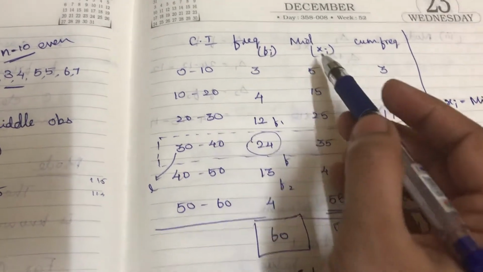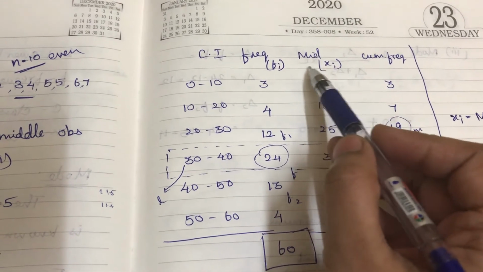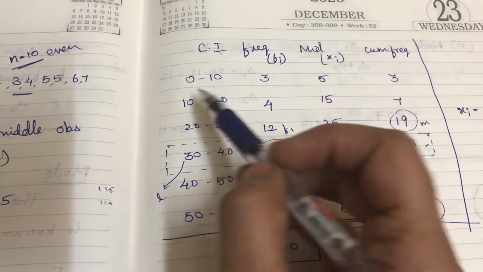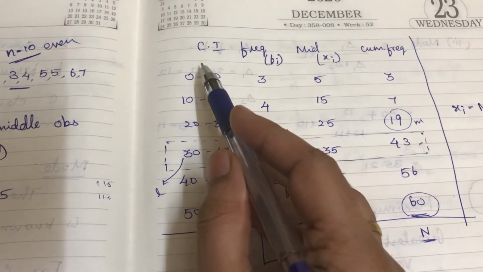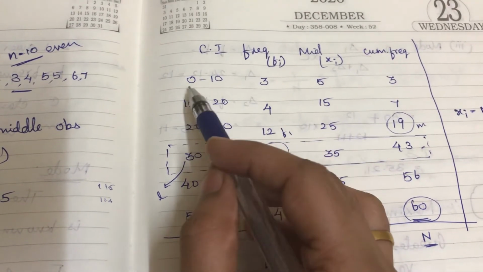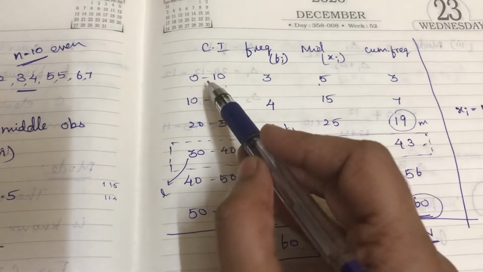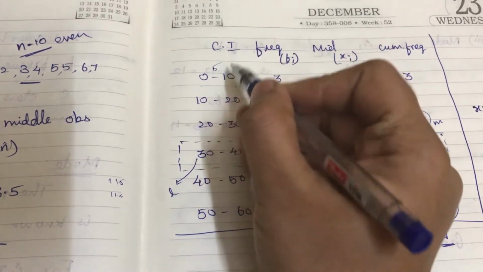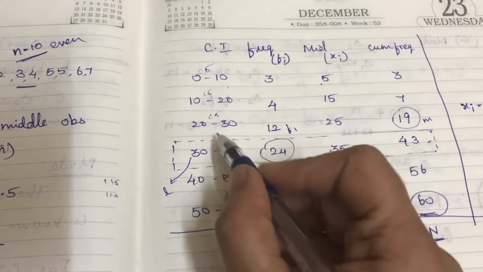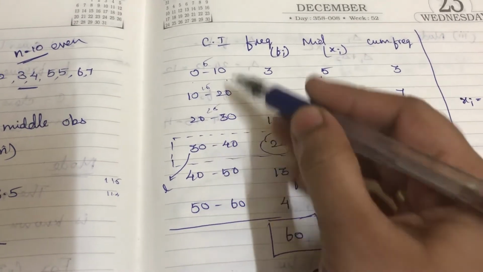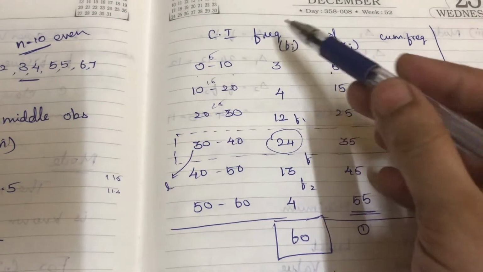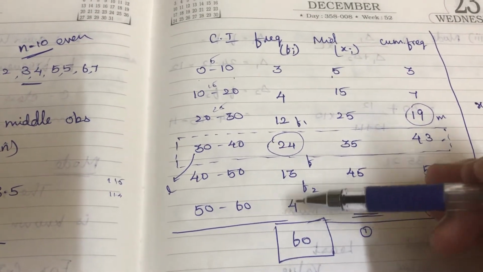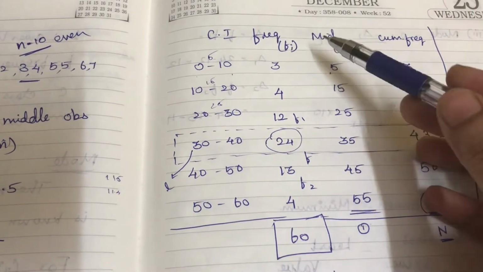Sorry, not mid frequency, it is the middle in the intervals. So what is the value which is exactly middle between 0 and 10? It means 5. So we can easily write here 5, 15, 25. These are all the middle numbers, exactly middle numbers. So I'm just writing these things. And then the frequency, which is given in the question, this one.